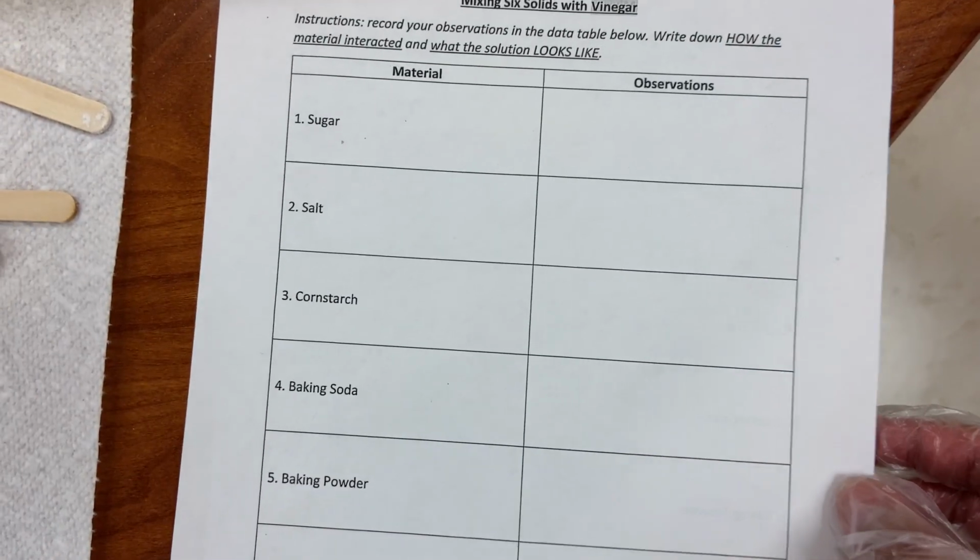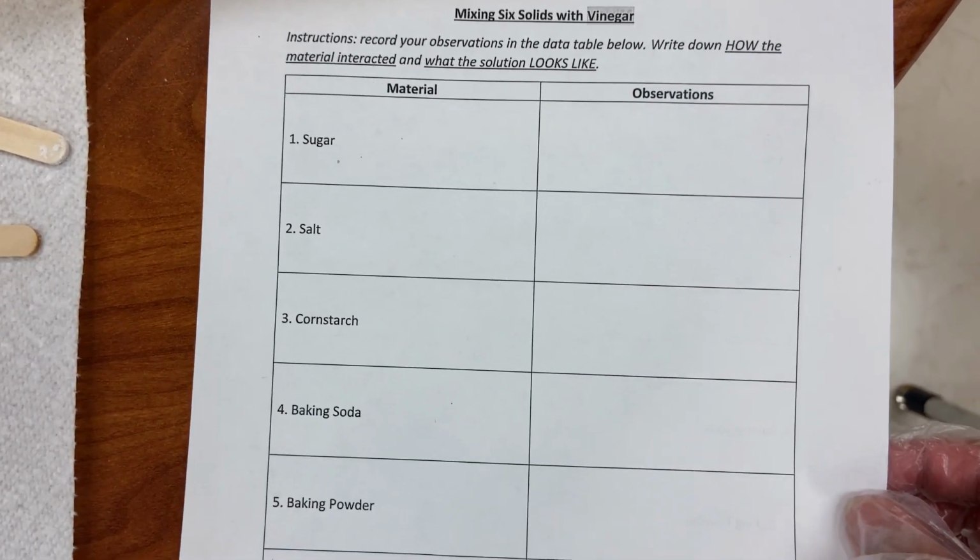Make sure you have the rest of your data table completely filled out before turning it in.